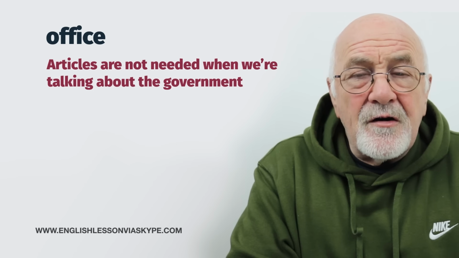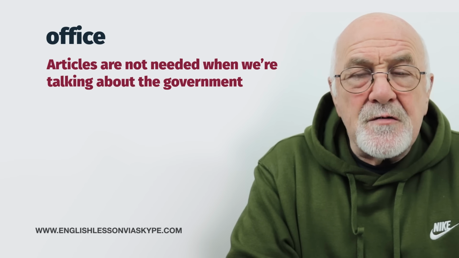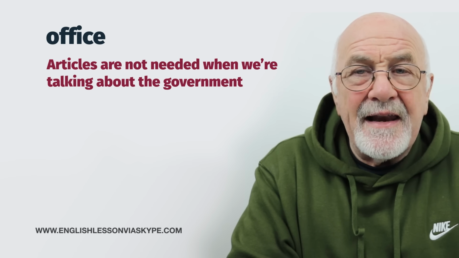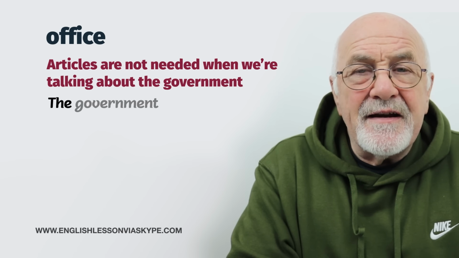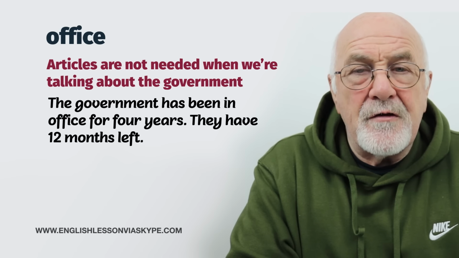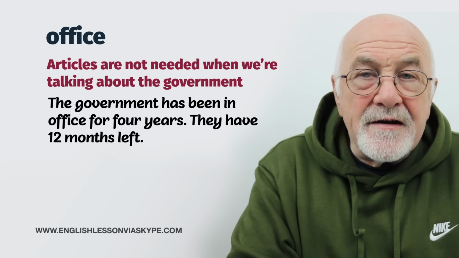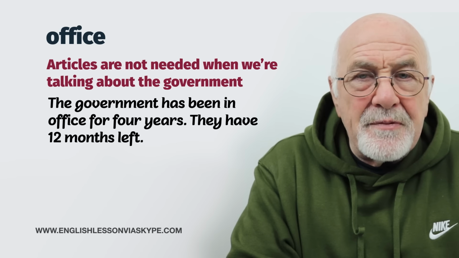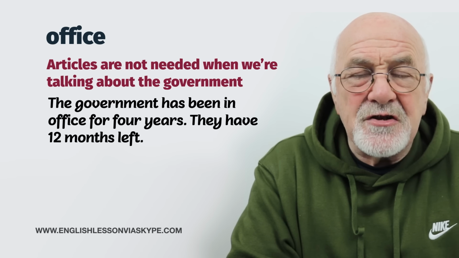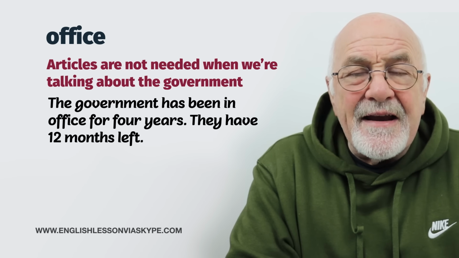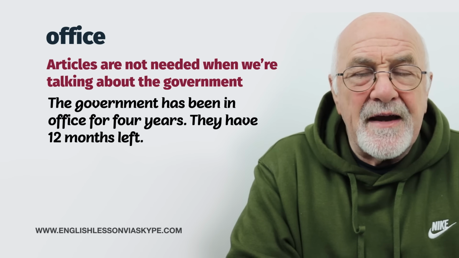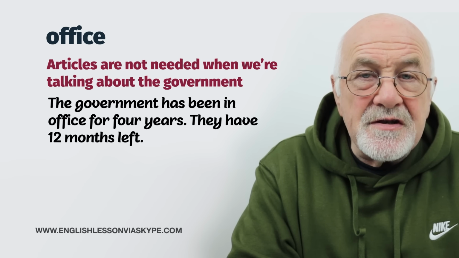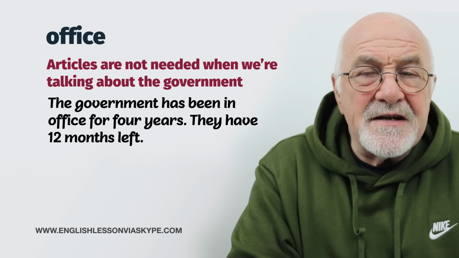Now, office also has a different meaning. So when there's an election in your city or your country and you elect a new government, the government are in office for a period of time like 4 years or 5 years. Office here is a ceremonial position that they have. It's not actually a place. So they are in office because it's ceremonial. They have been appointed or elected by the people. So we don't need to use an article there because it is a very different meaning.